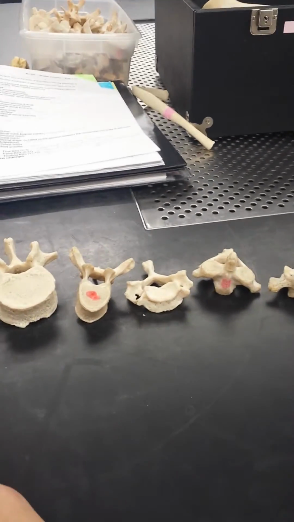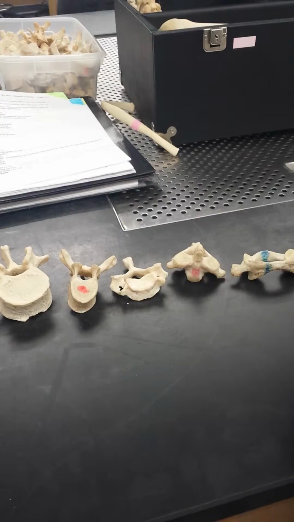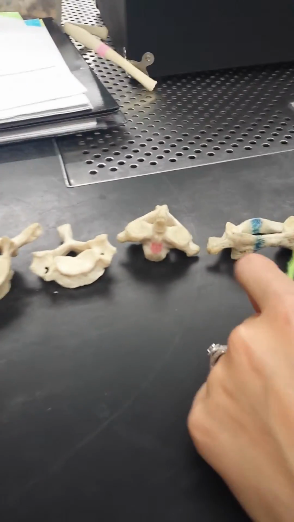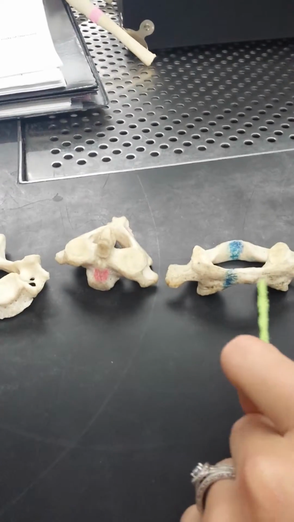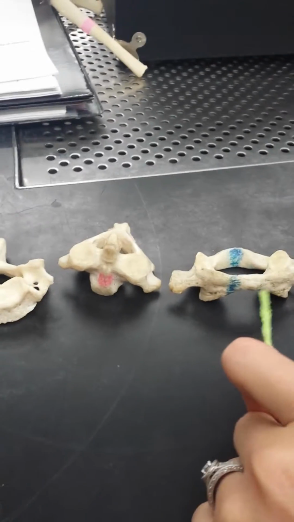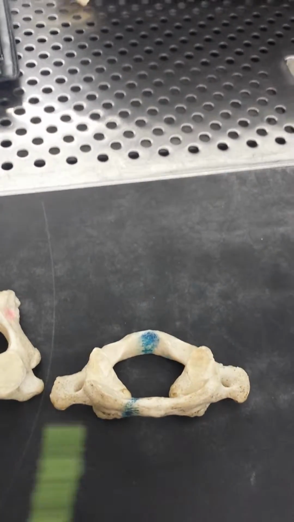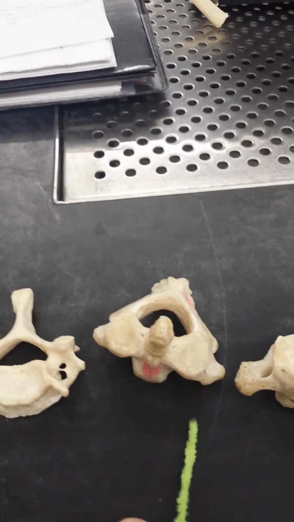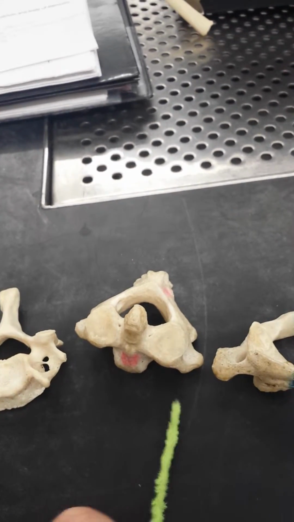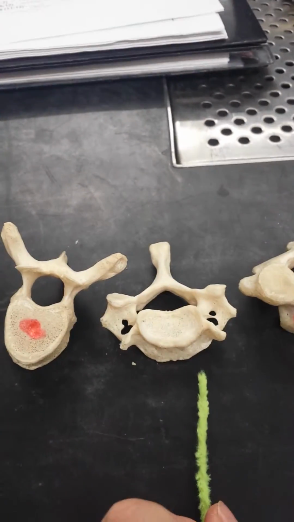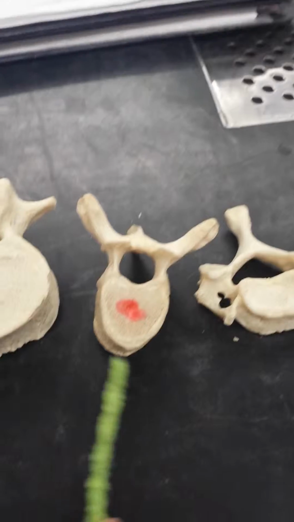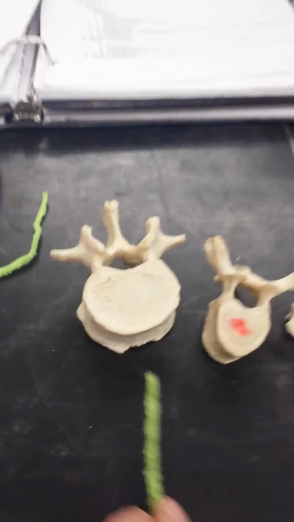We have the vertebral column. There's the cervical vertebrae. These three are cervical. This one is Atlas C1. So on the test you want to say cervical vertebrae 1, Atlas. Cervical vertebrae 2, axis. This is another cervical vertebrae. Thoracic vertebrae and lumbar vertebrae.